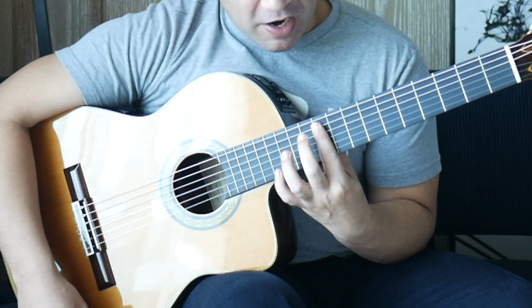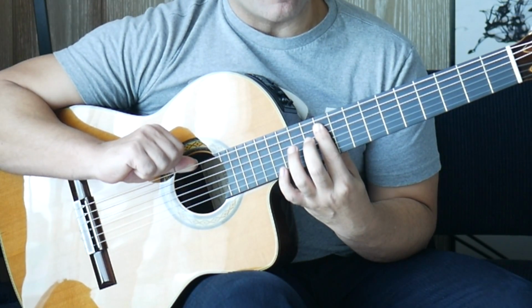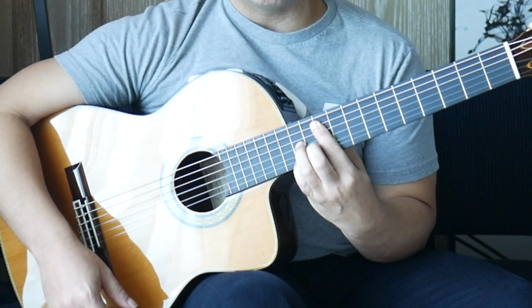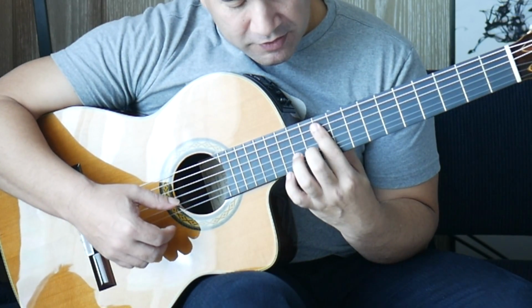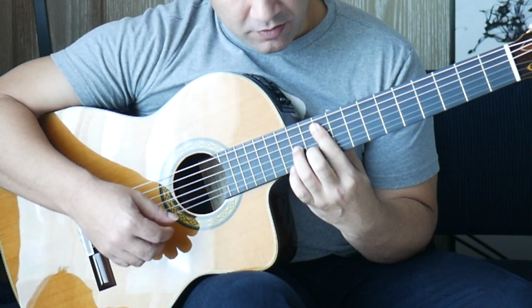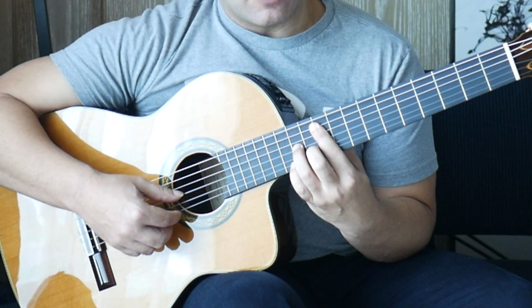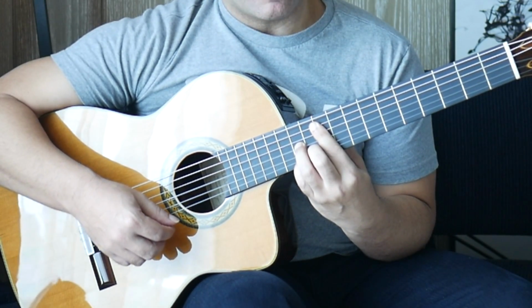Okay, so here that's a bar on the 10th fret, but leaving the open 6th string. And we're doing a familiar D7 shape here. Second finger 11th fret on the B string. Third finger 12th fret on the G string. Fourth finger 12th fret on the first string.